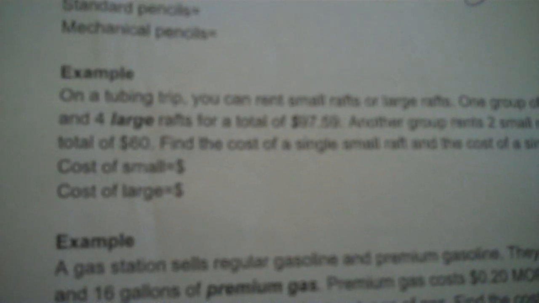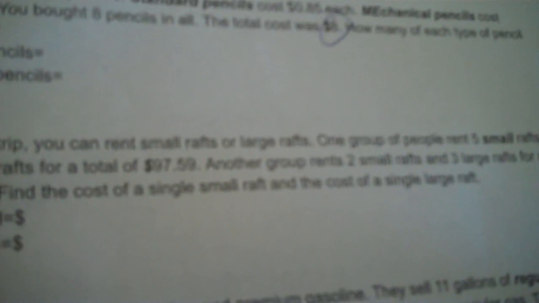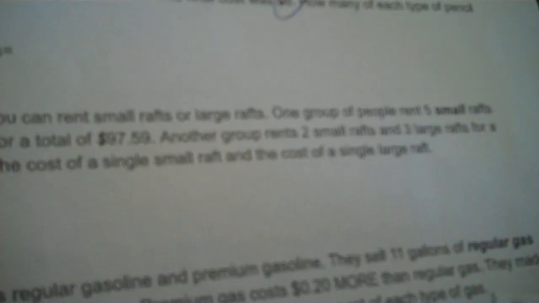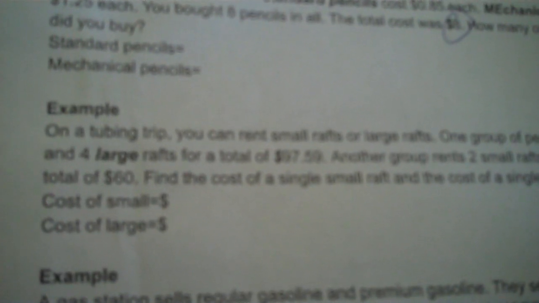Okay, next problem. On a tubing trip, you can rent small rafts or large rafts. One group of people rent 5 small rafts and 4 large rafts for a total of $97.59. Another group rents 2 small rafts and 3 large rafts for a total of $60.